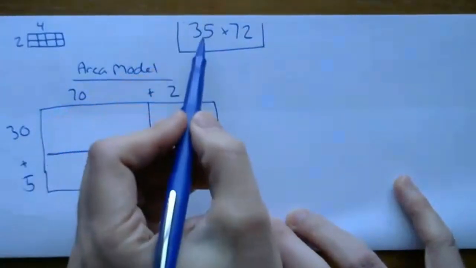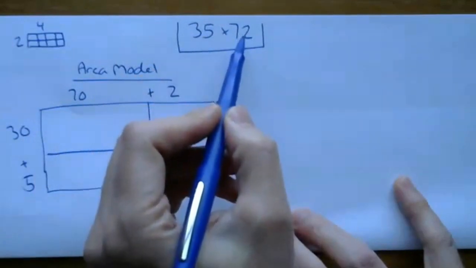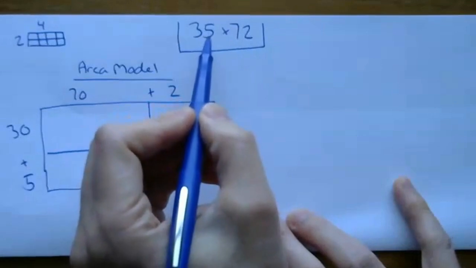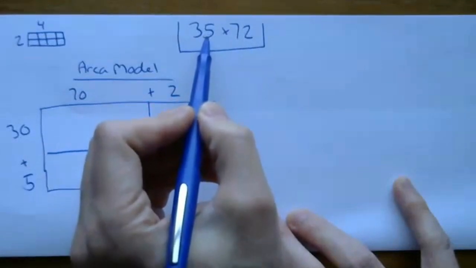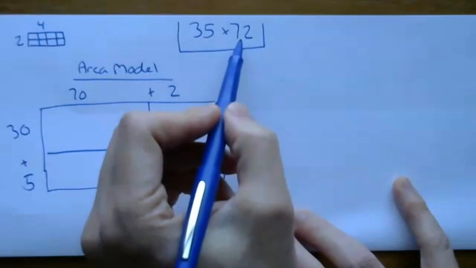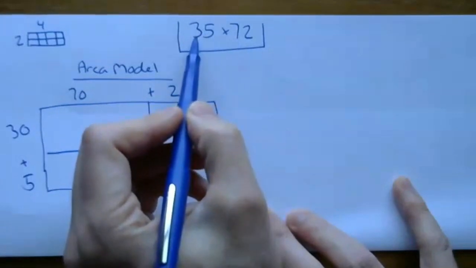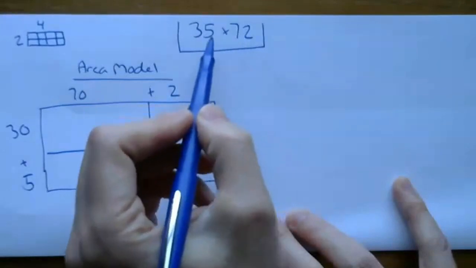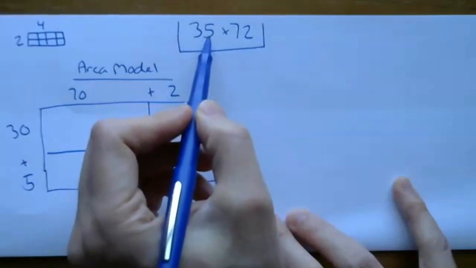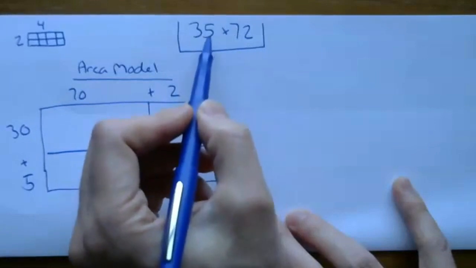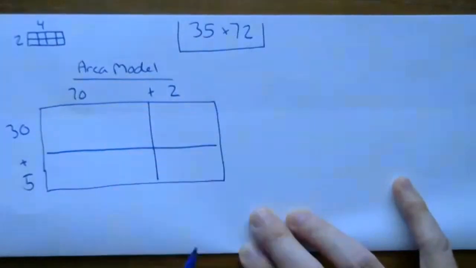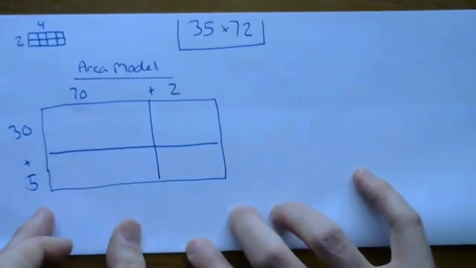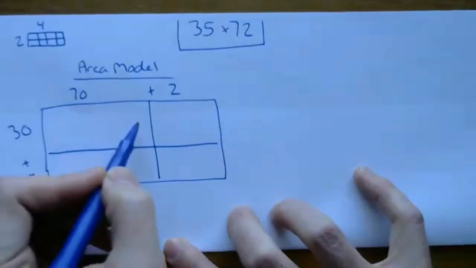Well, because when you multiply a two-digit number by a two-digit number, anytime you're multiplying multi-digit numbers, you need to multiply each digit in one number by each digit in the other number. So that 3 tens needs to be multiplied by the 7 tens and by the 2 ones. And then you also need to multiply the 5 ones by the 7 tens and multiply the 5 ones by the 2 ones in 72. So that's 4 separate multiplications, and that's what we're going to do here in the area model. So let's do these 4 separate multiplications.